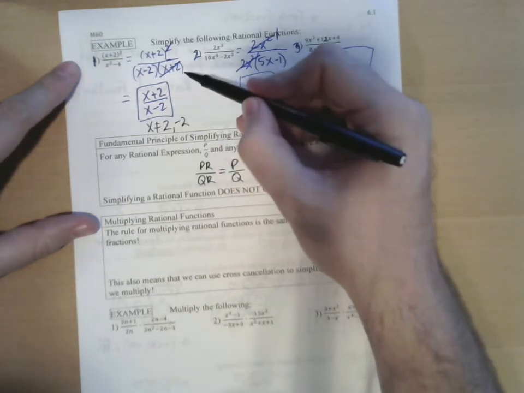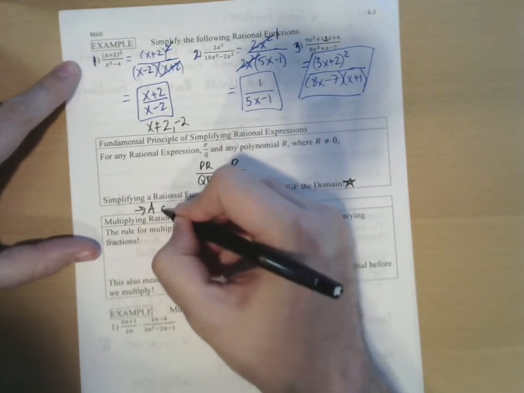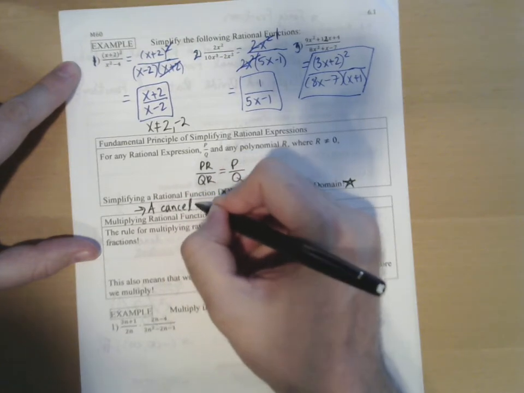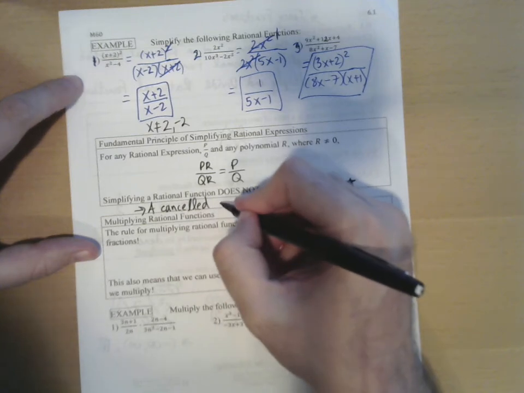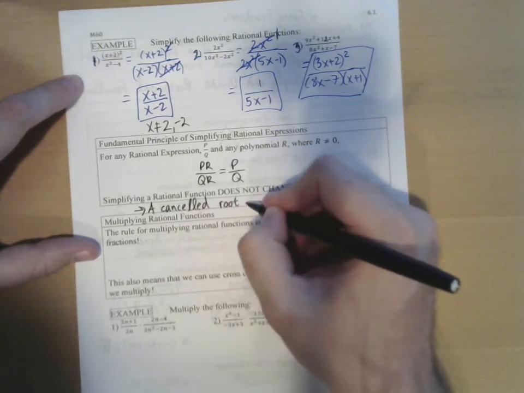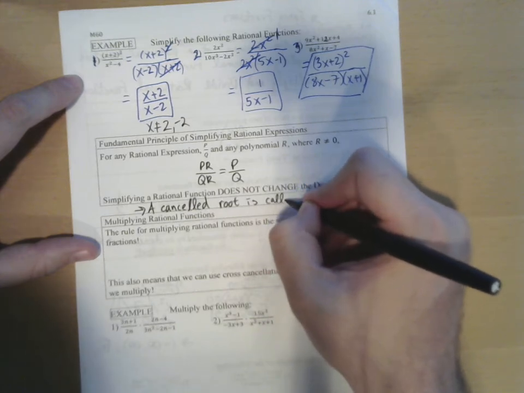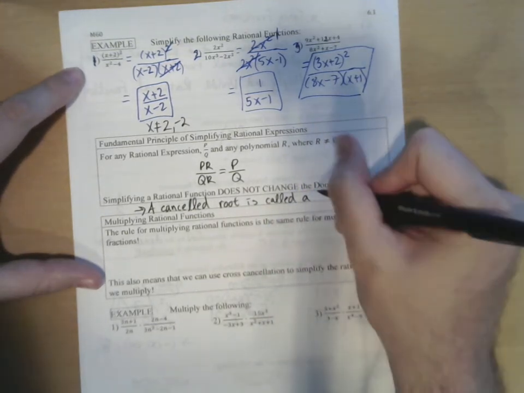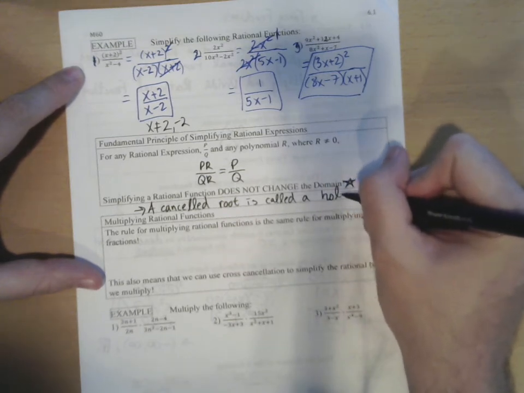Now what this tells us is a canceled, I think canceled has 2 L's, maybe not. A canceled root is called a removable discontinuity, or a hole.